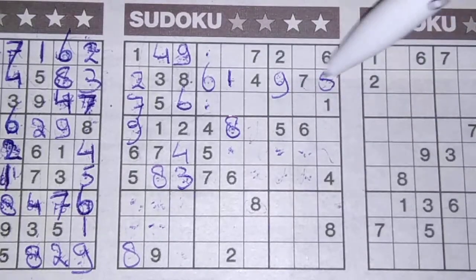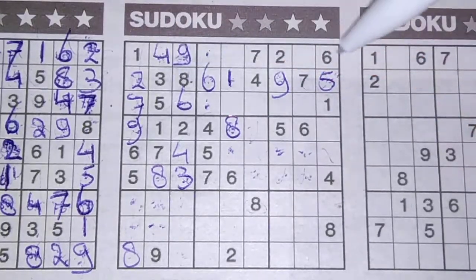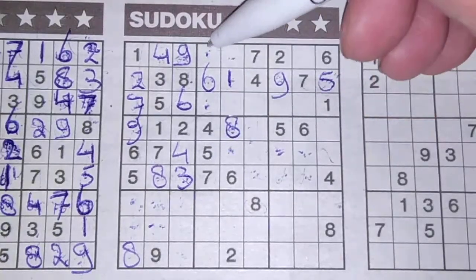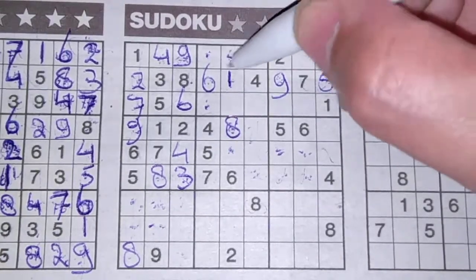5 in the third row, 5 in the second row. So in the first row, the only 2 places for the 5 are here or there. I see here a 5, no 5 there. 5 should be here.